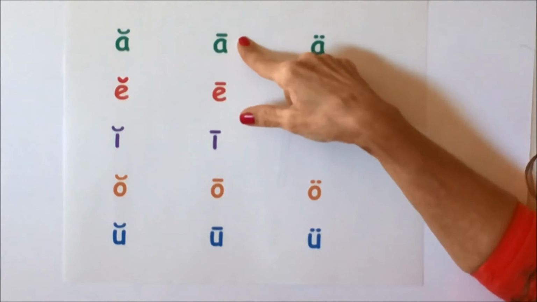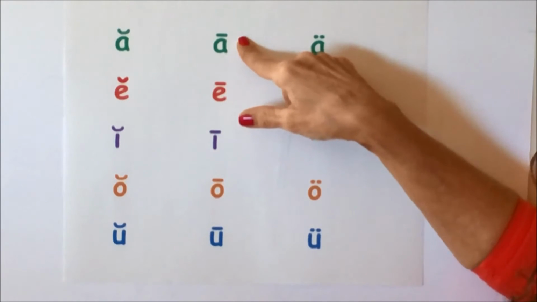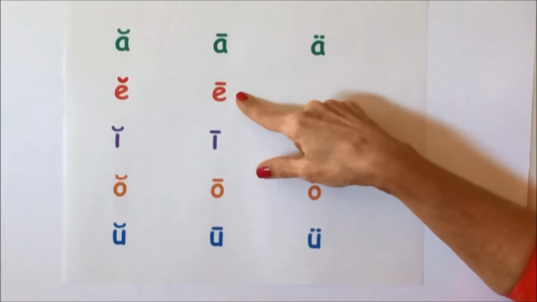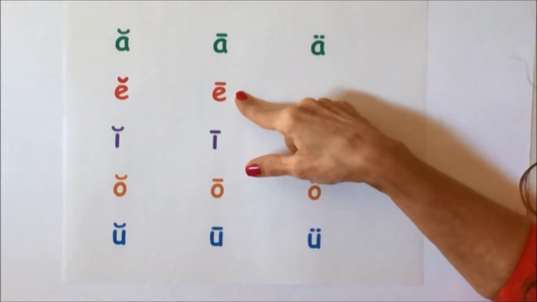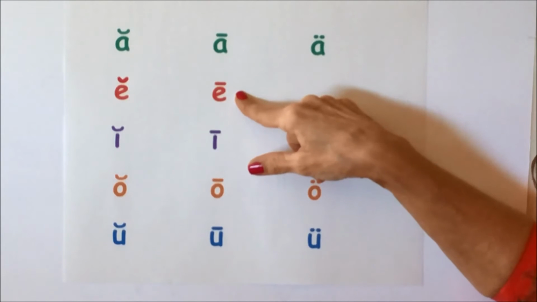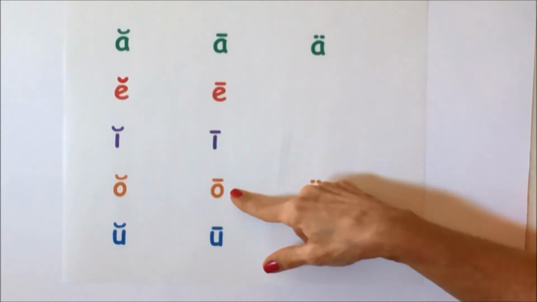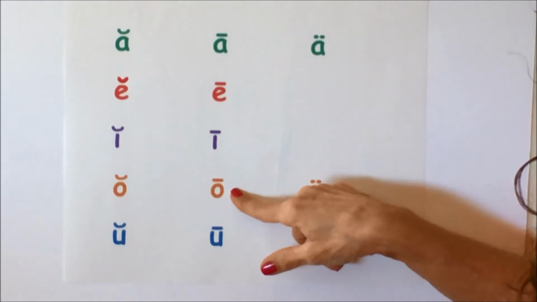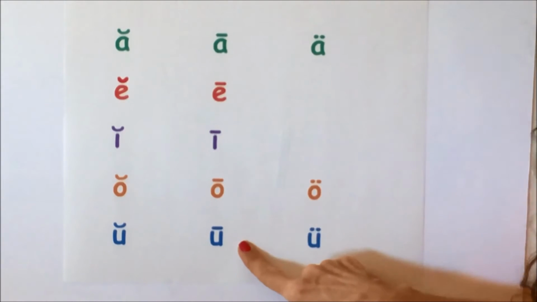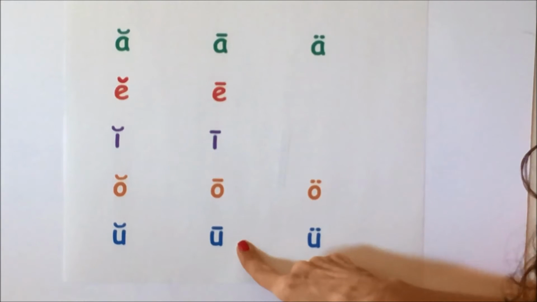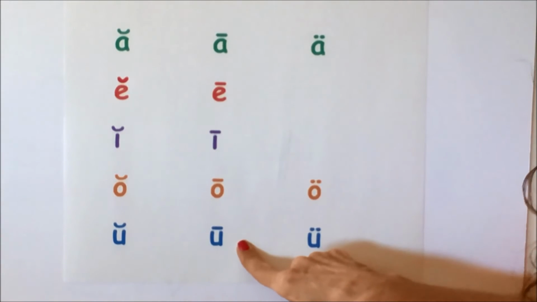So A will say A for apron. Here we'll say E, like in eagle. For the I, we'll say I, like in ice cream. O for oatmeal. And U for United States or uniform.